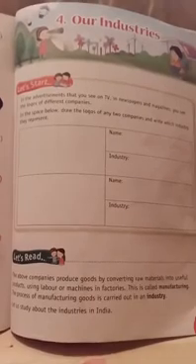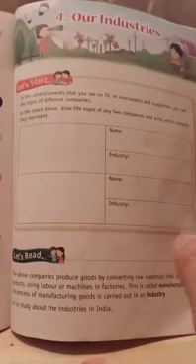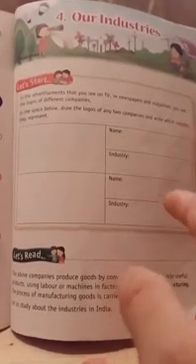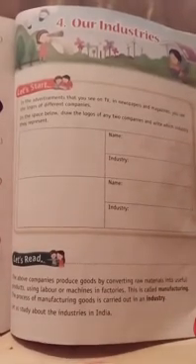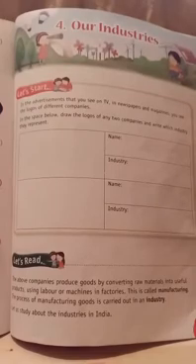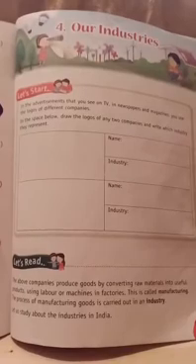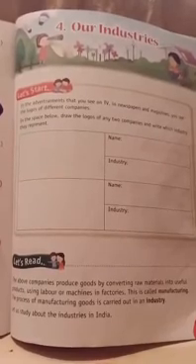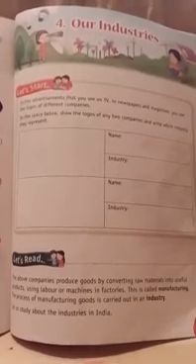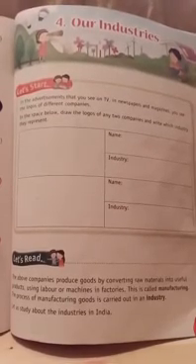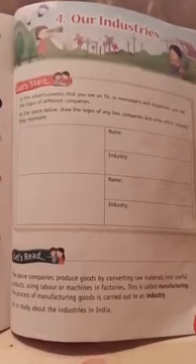After writing the names and drawing the logos of any two companies, and which industry they represent, those are the companies that produce goods by converting raw materials into useful products, which is done by machines or labourers in factories or industries. This process of working in industries is called manufacturing.